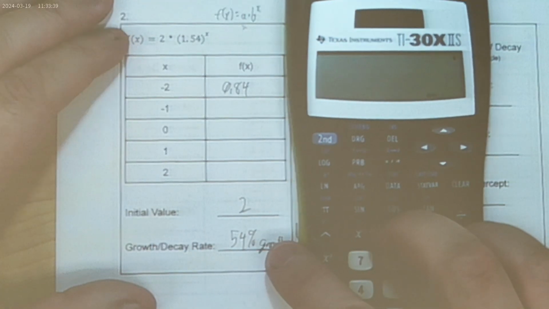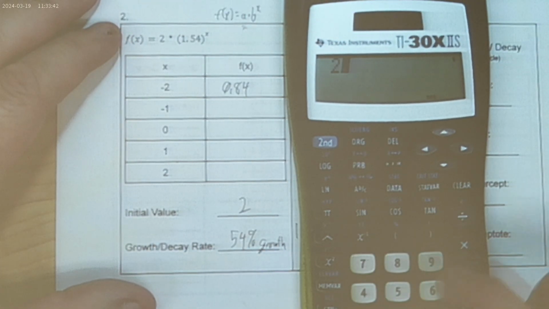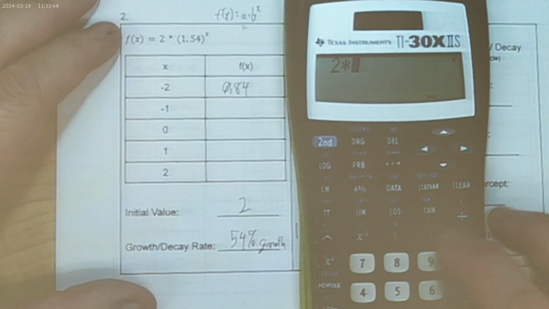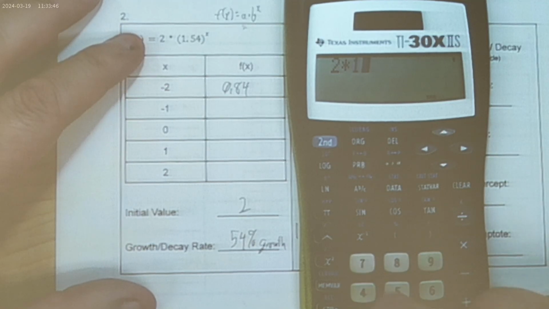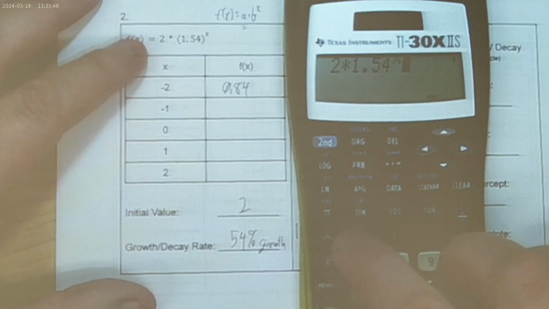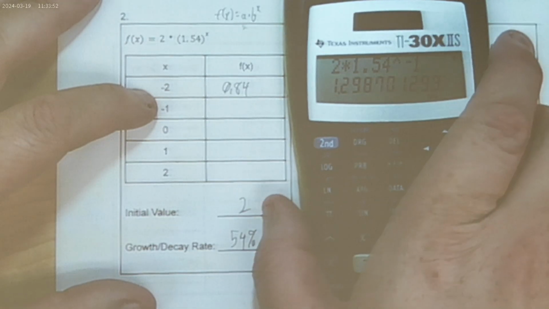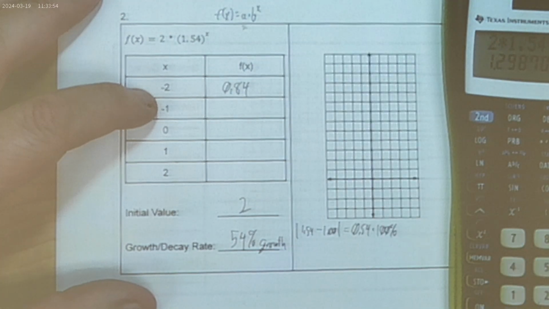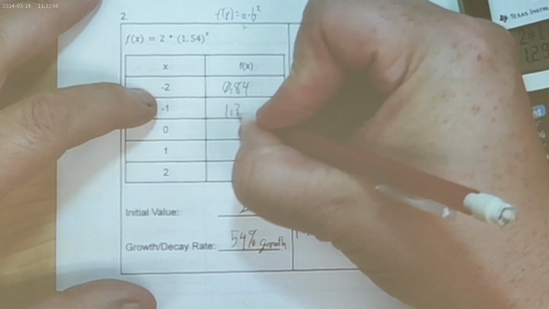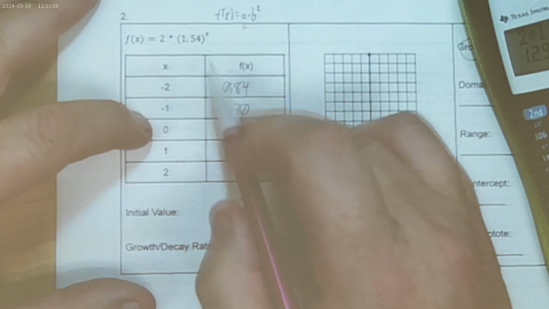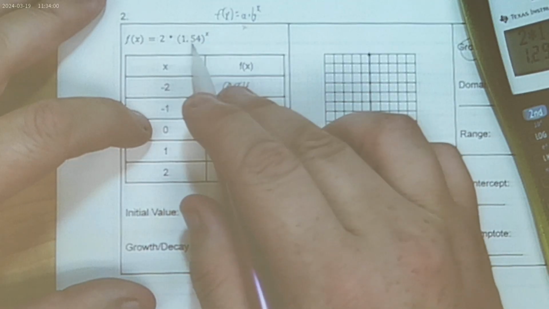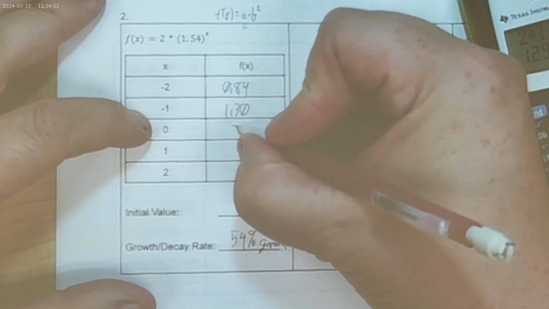Okay. Now I'm going to go for 2 times 1.54, up arrow, -1. Okay. I'm going to say 1.30. When this is 0, that means that this term becomes 1, so I'm just going to get 2.